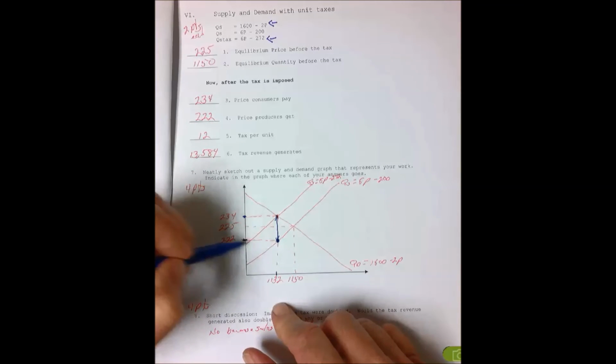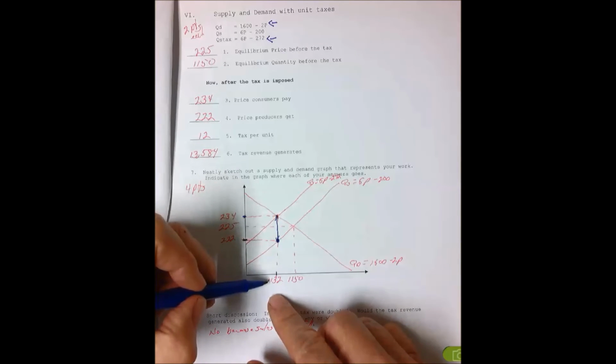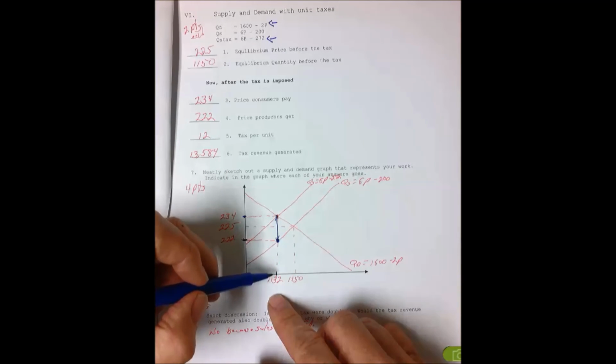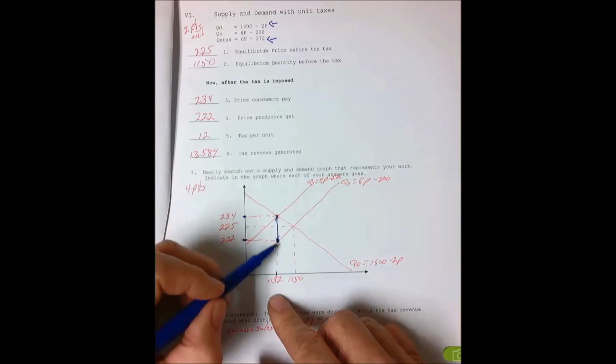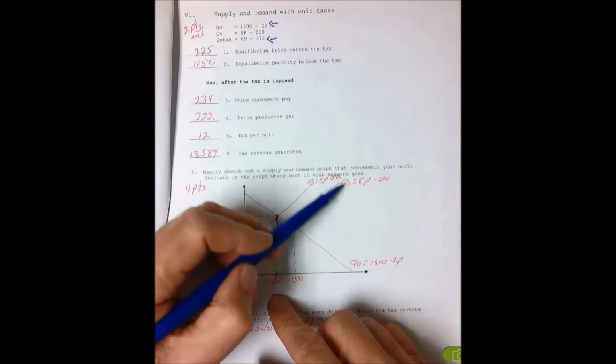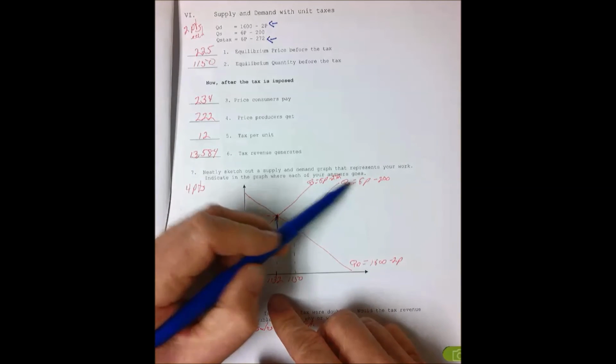But finding this place is kind of hard, and the way you do it is you take this 1132, which was the equilibrium quantity, and you stick it in the original supply curve, because you're really looking for the coordinates that go with this point right here. So if you stick 1132 right in there and solve this thing for P, you will find that the new price that producers get is 222.